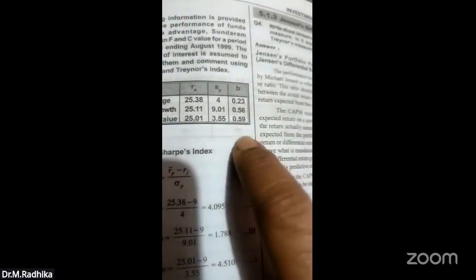Similarly, as per Treynor's model, it is RP minus RF divided by beta of portfolio. Here, these are the betas of the portfolio. Only the denominator part will be changing, to beta. So they have considered this. As per Treynor's model, the values are 71.2 and 28.2.